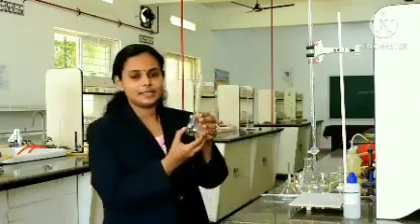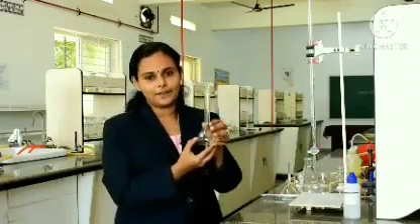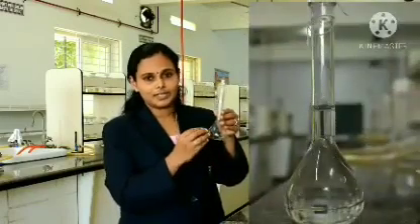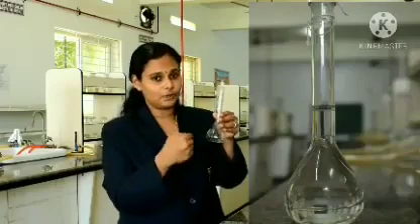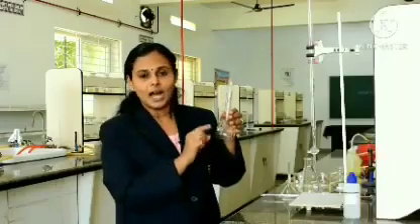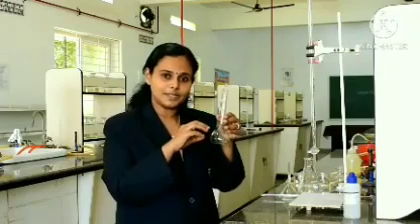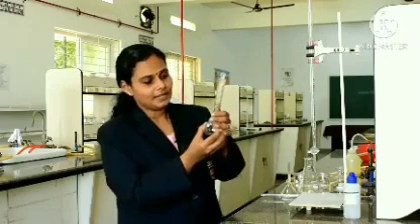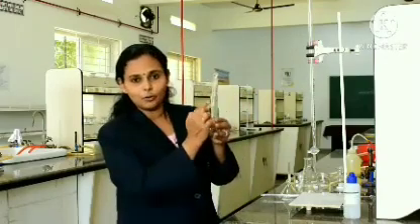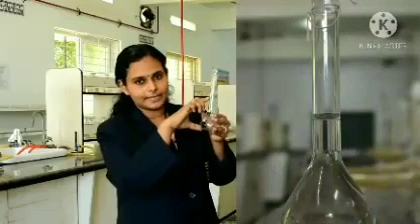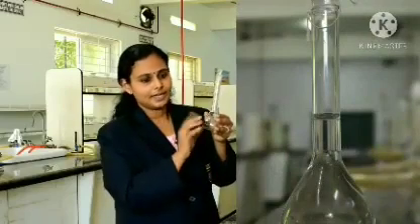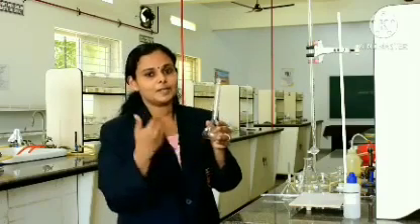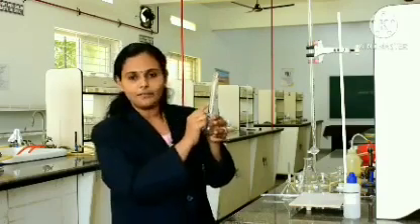Then this is called a standard measuring flask. In short we call it SMF. If you want to make up a solution of known volume, that is 100 ml, we use this standard measuring flask. In this apparatus also you could see a mark over here. If you fill the SMF till this mark, the liquid will be 100 ml. So, if you want to make up a solution to 100 ml, you have to use this SMF.